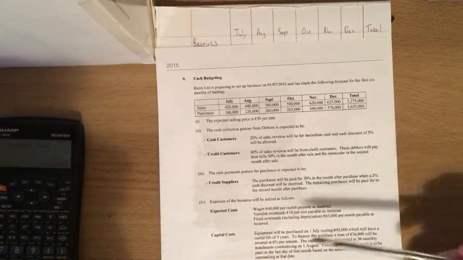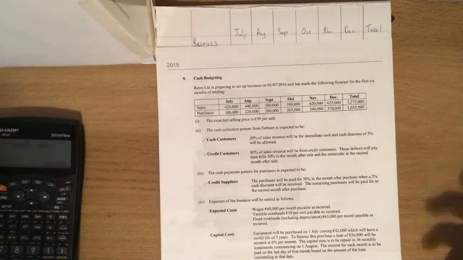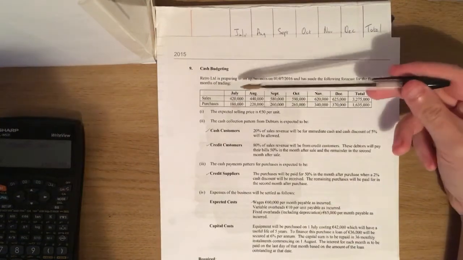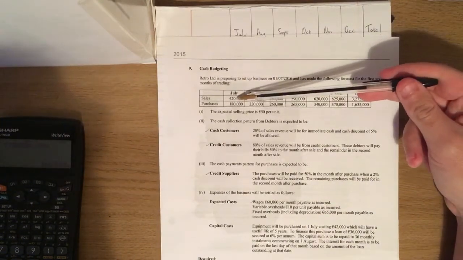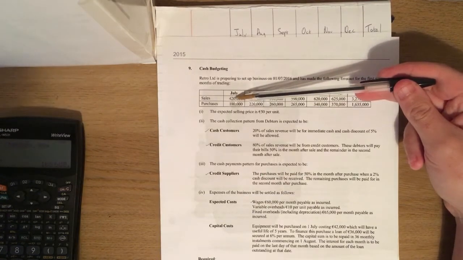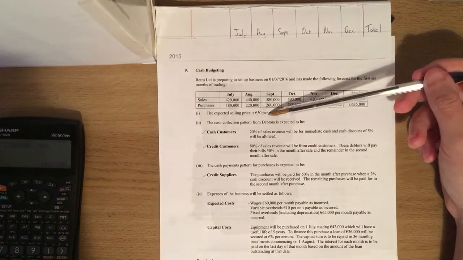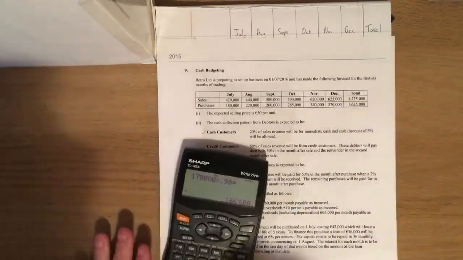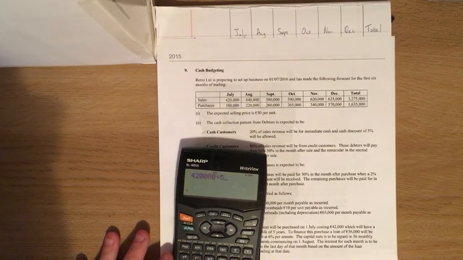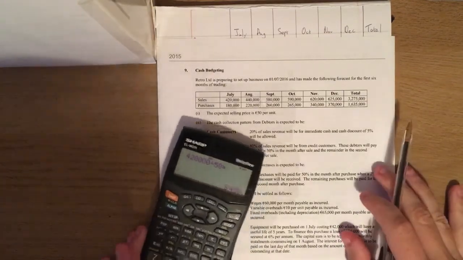Variable overheads, €10 per unit, payable as incurred. Okay, so €10 per unit. So you need to figure out how many units you're selling. Okay, so in July your sales is €420,000, and you're told the selling price is €50 per unit. So if you do €420,000 divided by €50, that's 8,400 units sold.